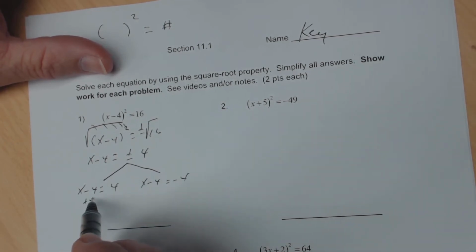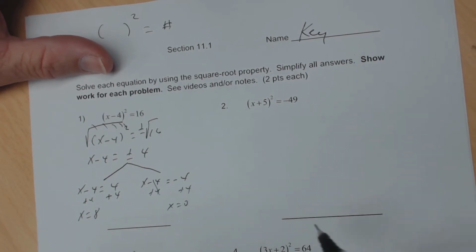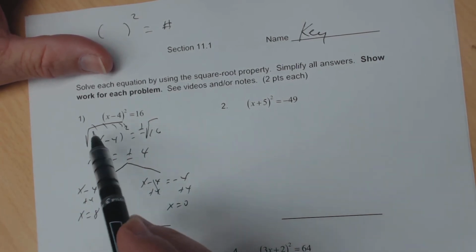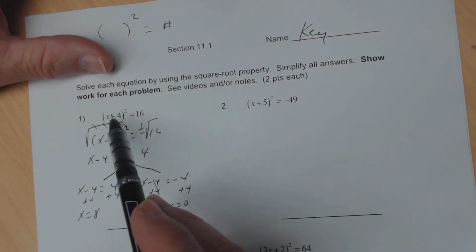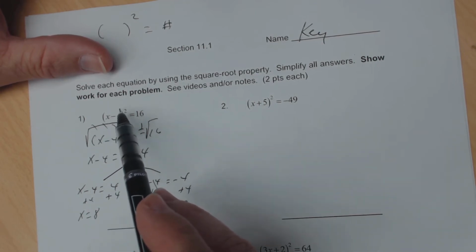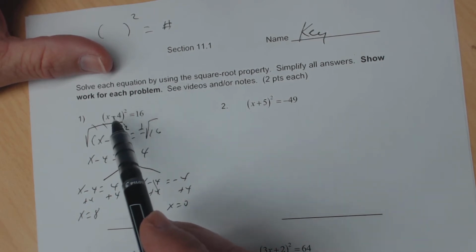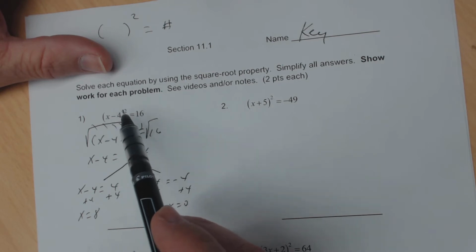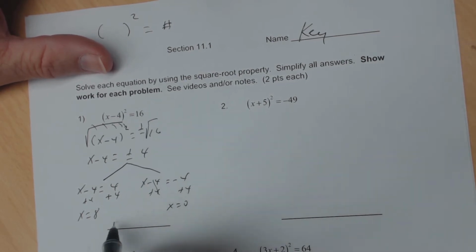So here you add 4 to both sides, so x equals 8. Here you add 4 to both sides, and you get x equals 0. And you can check each one just by looking at it. So if x is 8, 8 minus 4 is 4. 4 squared is 16. If x is 0, 0 minus 4 is negative 4. Negative 4 times itself is 16. So both of those are solutions. So x equals 0, 8.